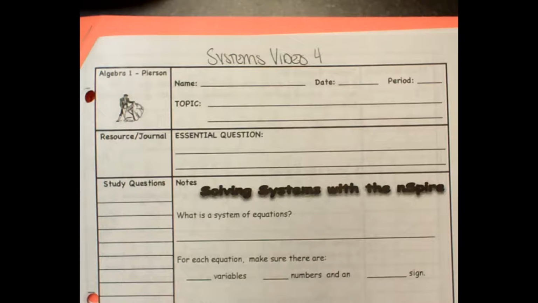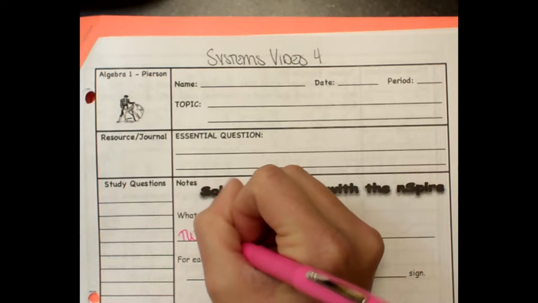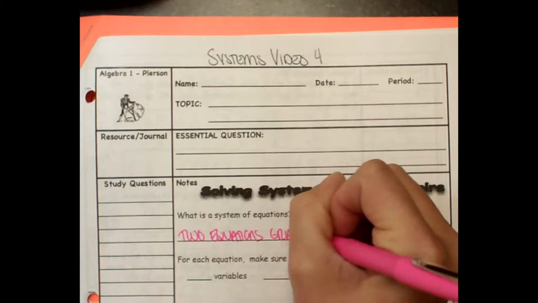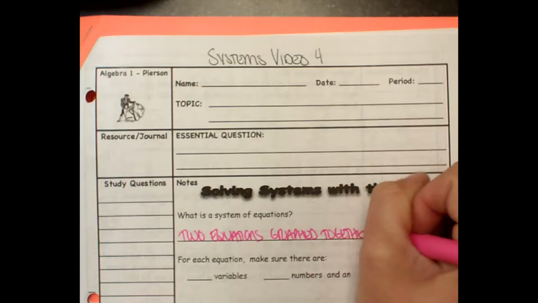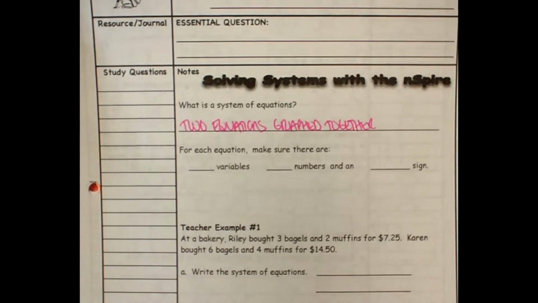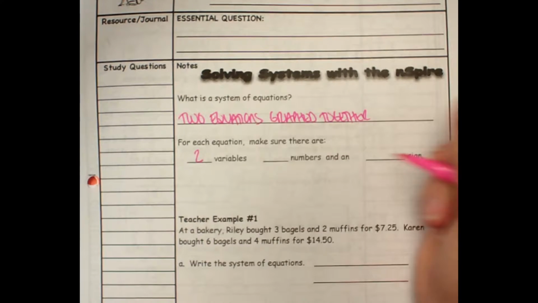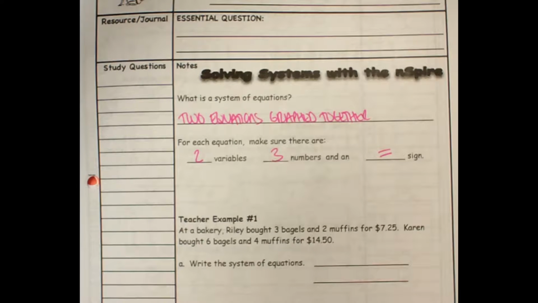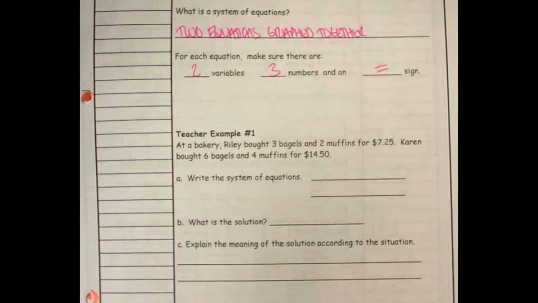What is a system of equations? It's two equations graphed together. Let me scoot that up. So for each equation, remember when we're writing them, you need to make sure that there's two variables, three numbers, and an equal sign. All right?